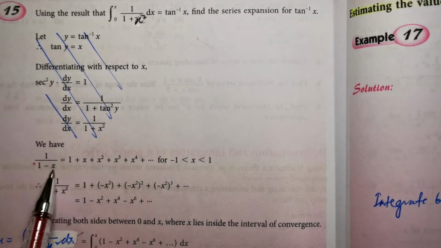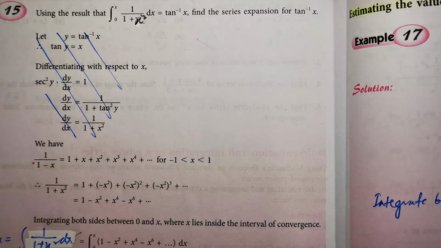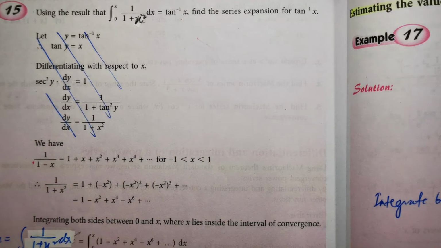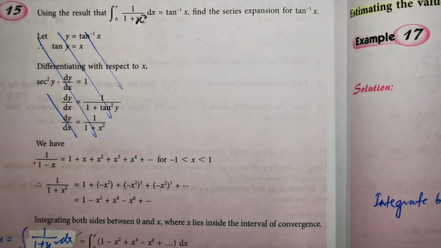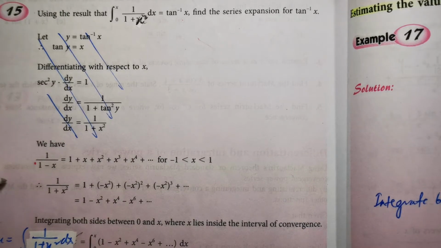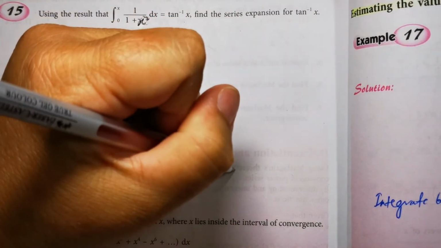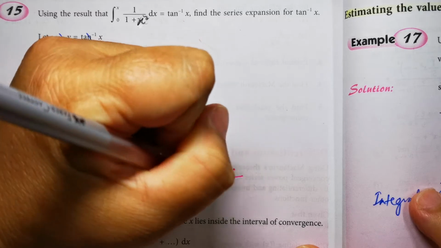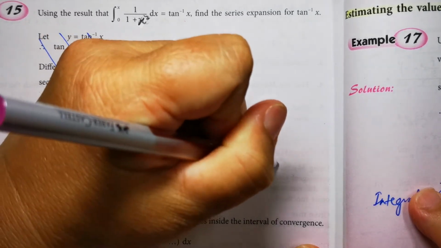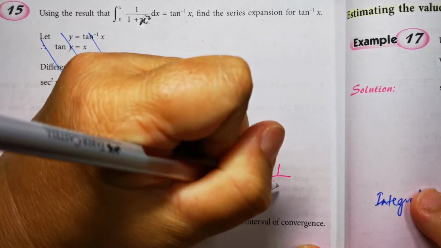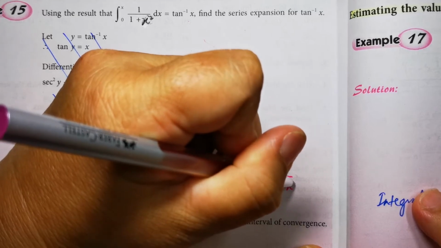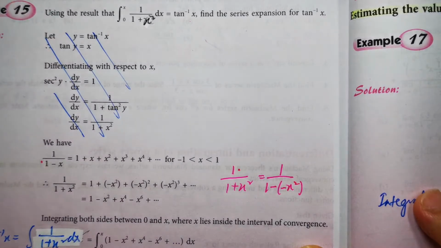Then 1 over 1 plus x squared, I can write as 1 over 1 minus negative x squared.